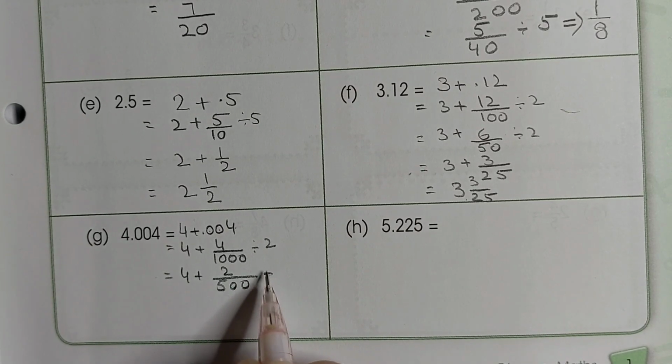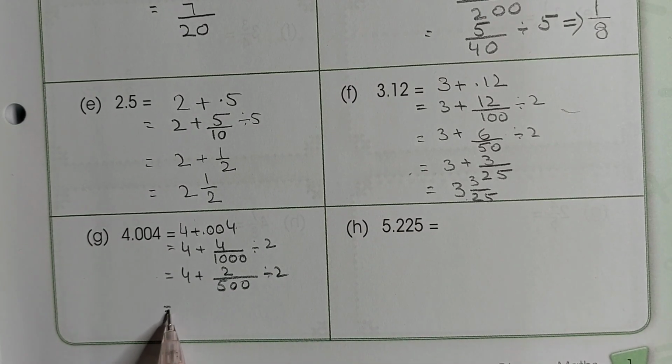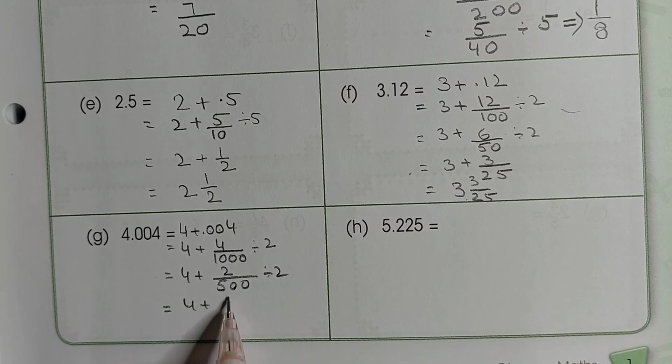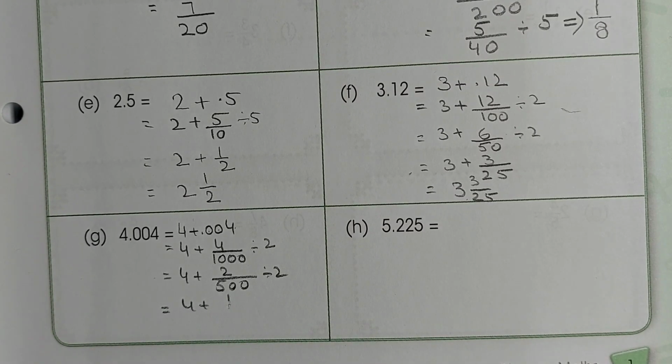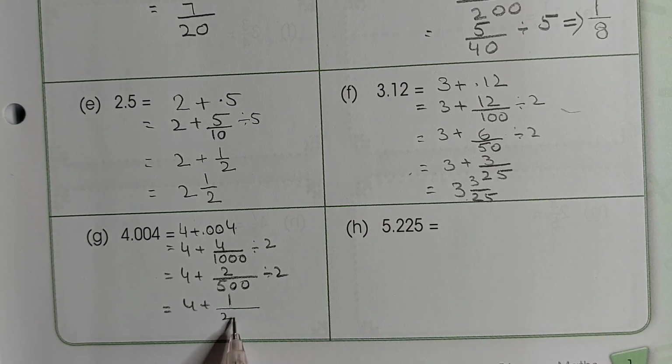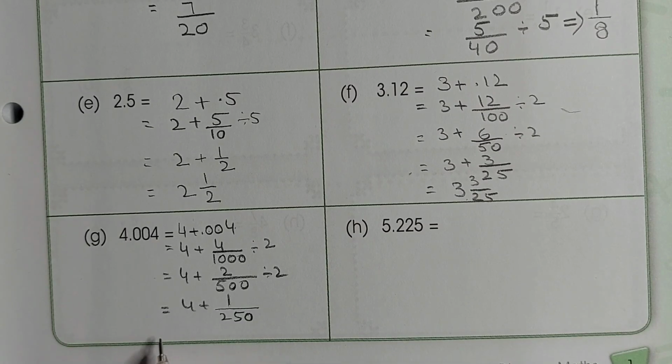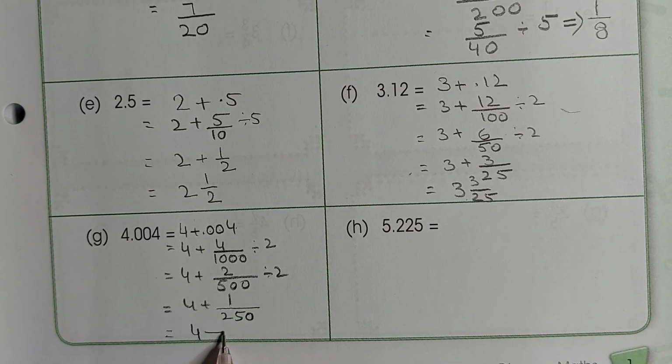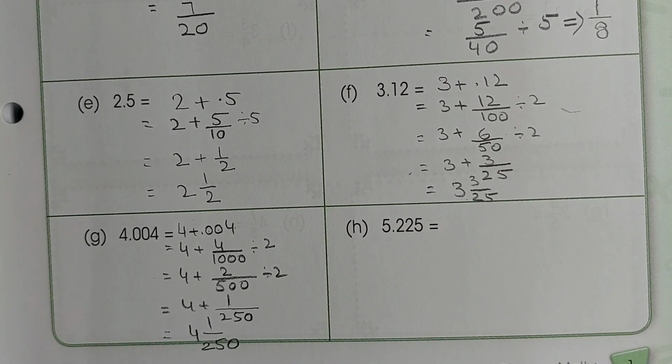Again we have to divide by 2 because both are divisible by 2. 4 plus 2 ones are 2. And then what we have to do? 2 twos are 4, 2 fives are 10 and 0 carried down. So our answer will become what? 4 whole number 1 upon 250. This is the mixed fraction that we will get for 4.004.